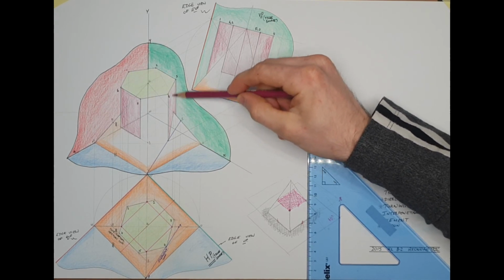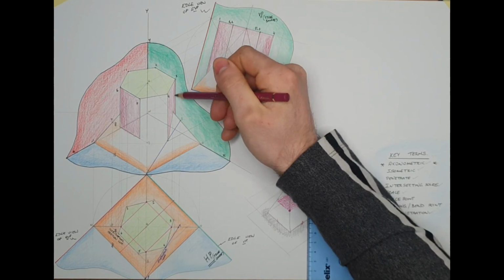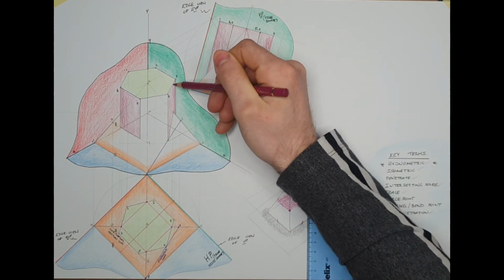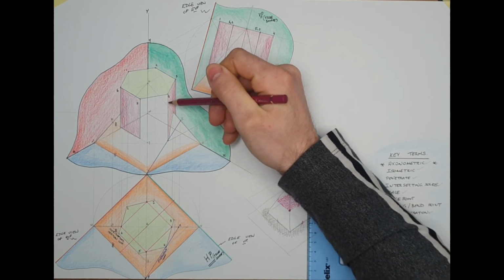So there we go. There's one more surface. Just every little helps really. We'll just keep adding in the detail as we get it, and hopefully again the bit of colour will help to understand this and to visualize what's happening.